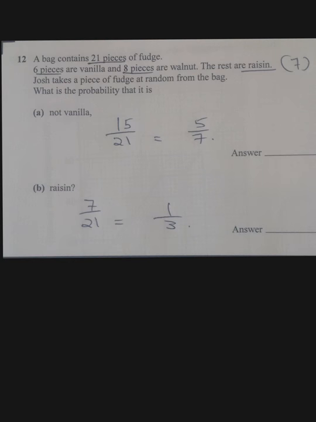Again, a probability question. There's 21 pieces of fudge. 6 are vanilla, 8 are walnut, the rest are raisin, which must mean the raisin is 7. What's the probability it's not vanilla? So not vanilla is this and this, which is 15 over 21, which can simplify down to give you 5 over 7. You could divide those by 3. And what's the probability if it's raisin? Again, raisin, we've worked out to 7 over 21, and you can make it smaller to 1/3. Okay, again, probability. If it doesn't give you possible, likely, evens, you must give probability in fraction answers.